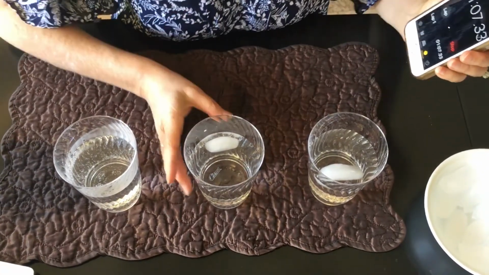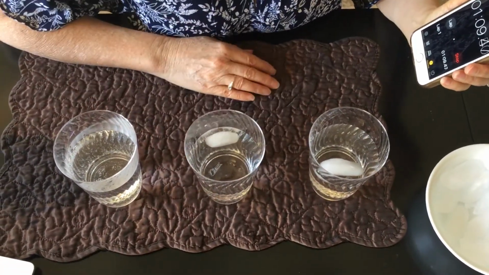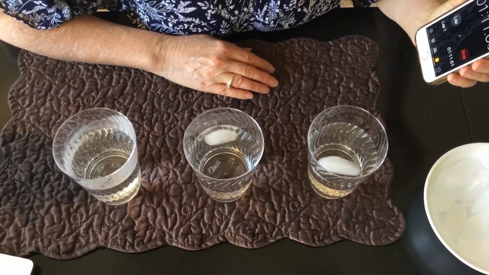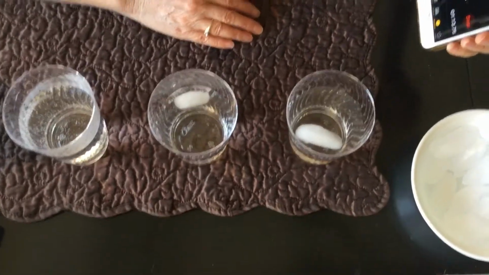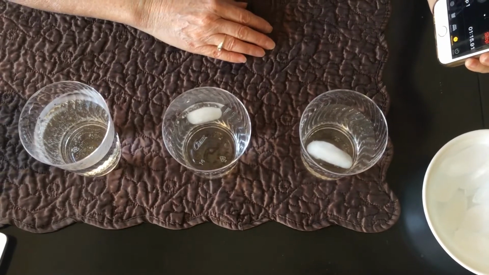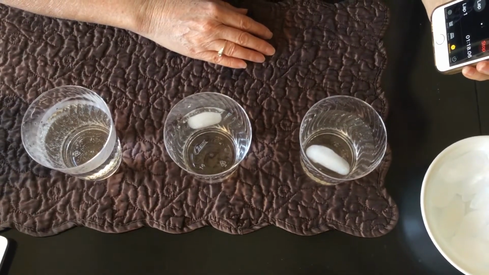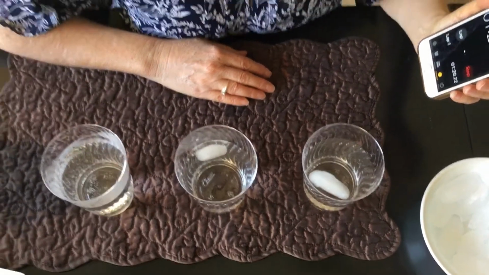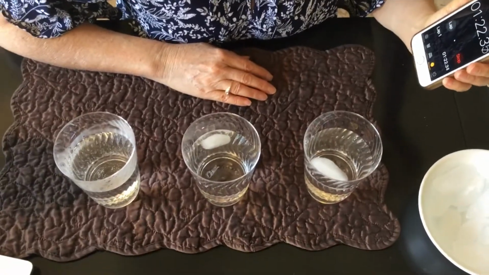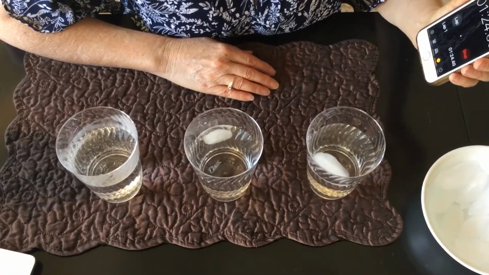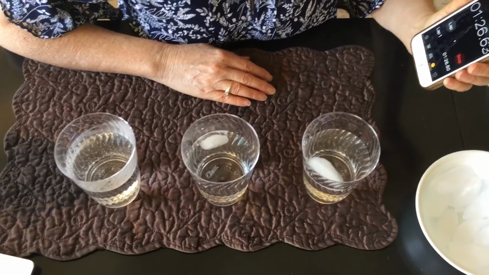All right, so now we're waiting still for the room temperature and the cold water. You might as well get comfortable. It's going to be a while.